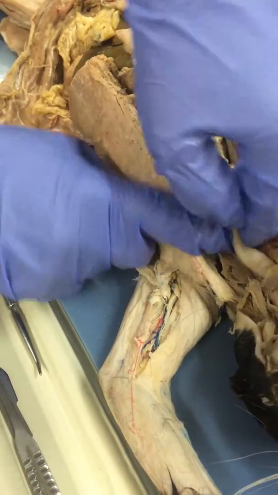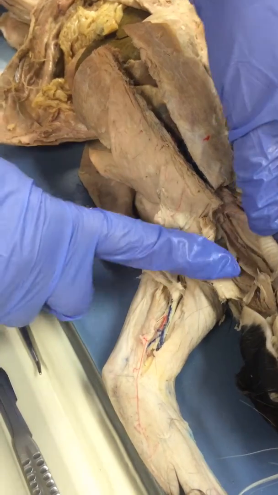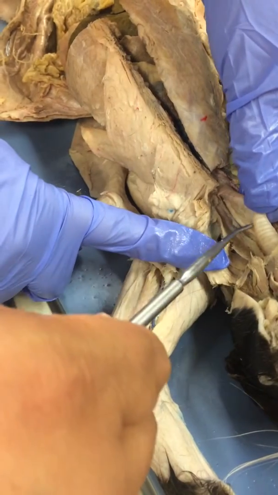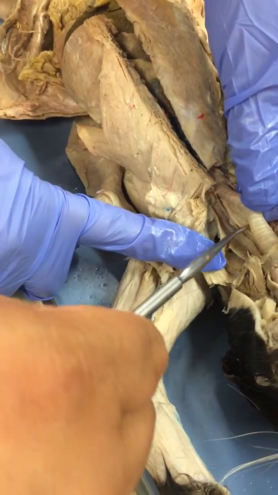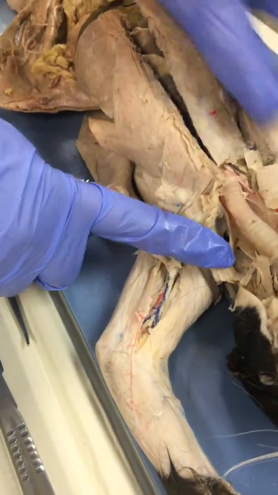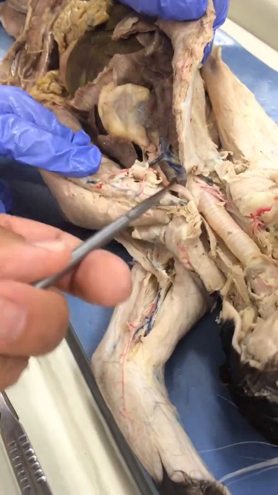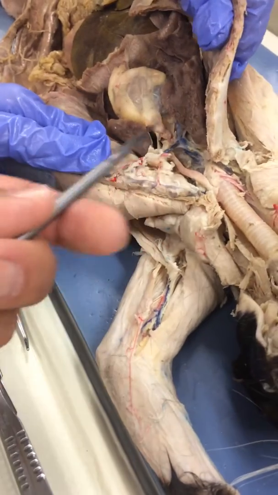Right there, you feel the difference? Right there, you see that? So the C-shaped cartilage rings are not there. All you would see is the trachealis muscle. And then if you follow that down, eventually that'll split into the bronchi that lead to the lungs.